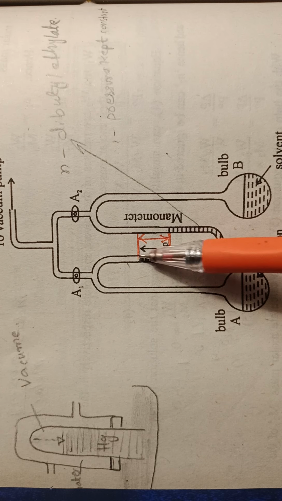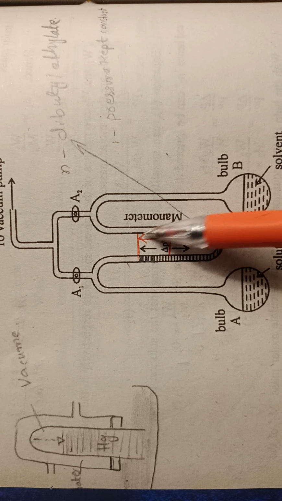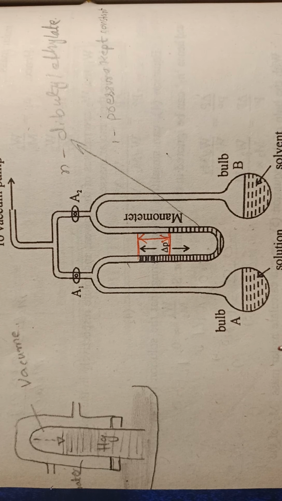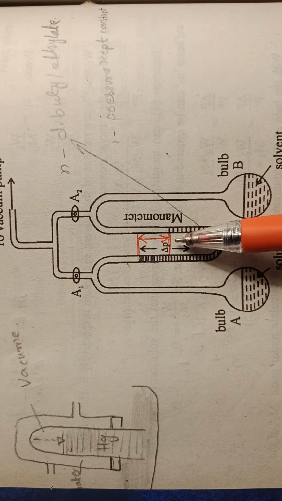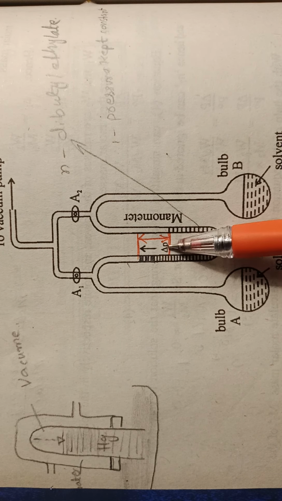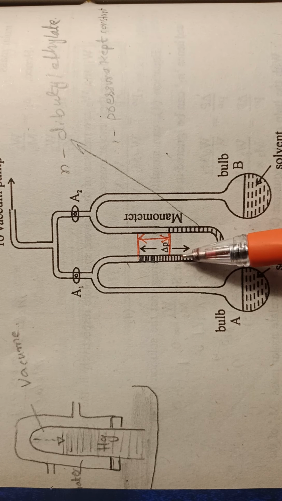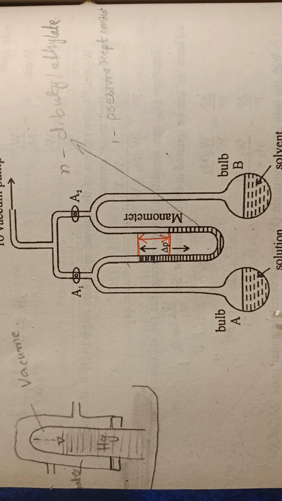So the difference between this and this point is the delta P, the lowering of vapor pressure. We can divide this delta P by P naught, the vapor pressure of the pure solvent, which is usually available in literature. So we can calculate the relative lowering of vapor pressure using this differential manometer that is used for vapor pressure measurement.